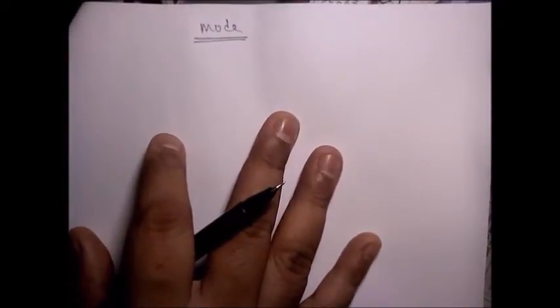Now the next important measure of central tendency is the mode. I forgot another limitation of the median: if the data is qualitative data, we cannot calculate the median, because we cannot arrange it in order. Now mode. What is mode? Mode is the value which occurs most frequently in a set of observations, and around which the other items of the set cluster densely. Clear?